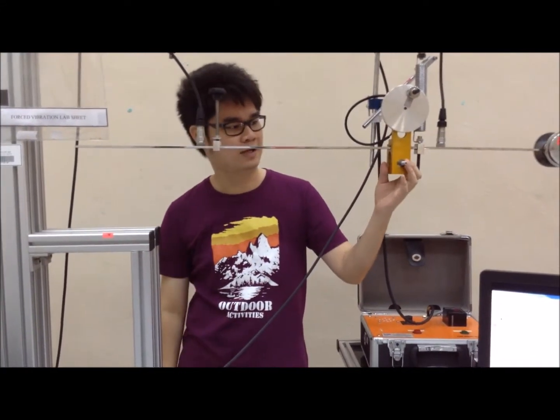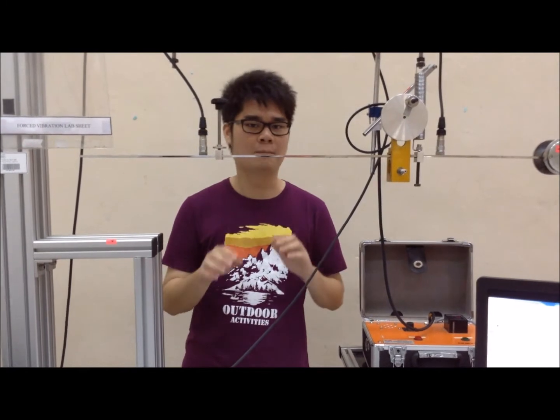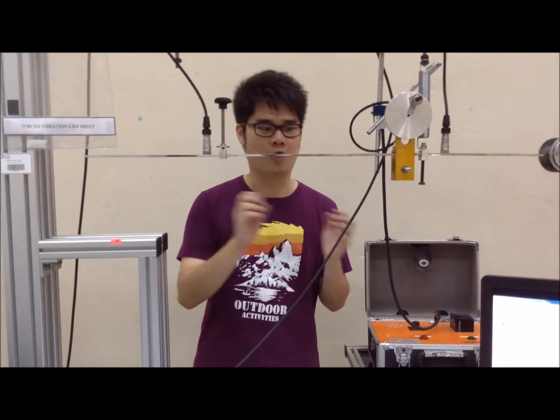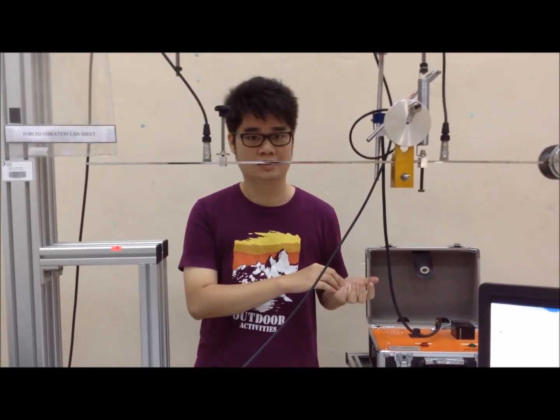Last but not least, our final objective will be to compare the natural frequency obtained using the theoretical method and the natural frequency obtained using the experimental method.